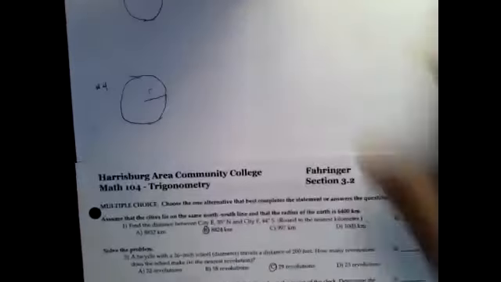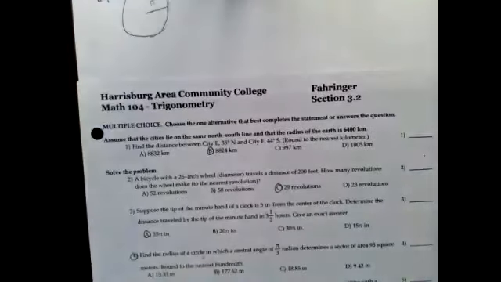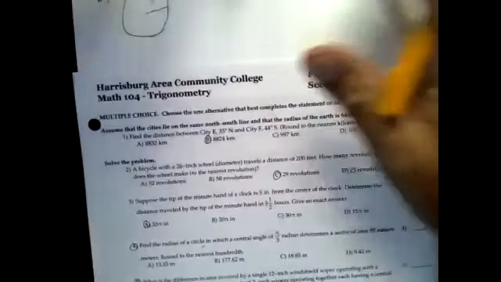I'm going to skip 3. I'll let that one be for you. I'm going to take a look at 4. 3 was another one with arc length, but number 4, where are we at here?